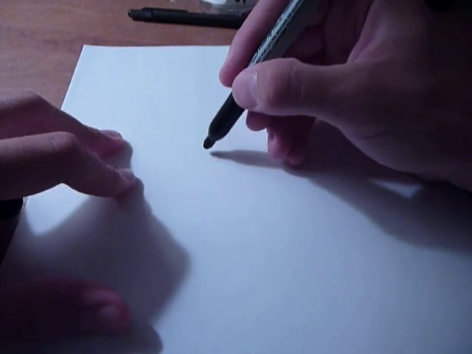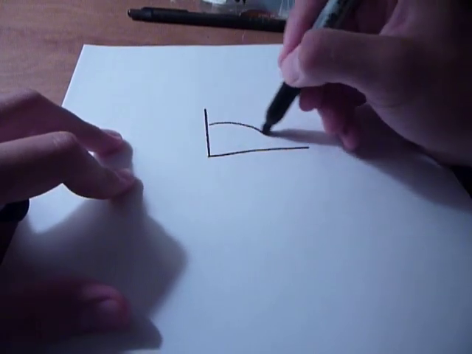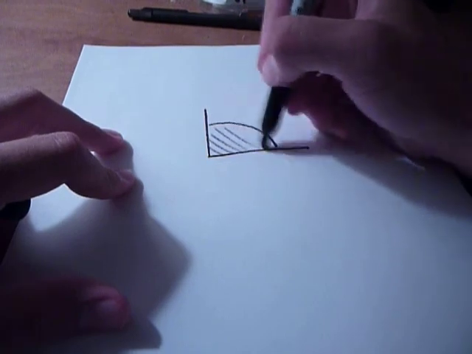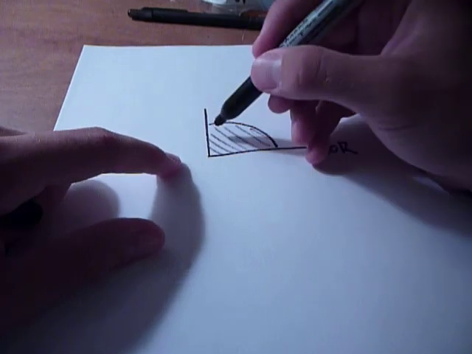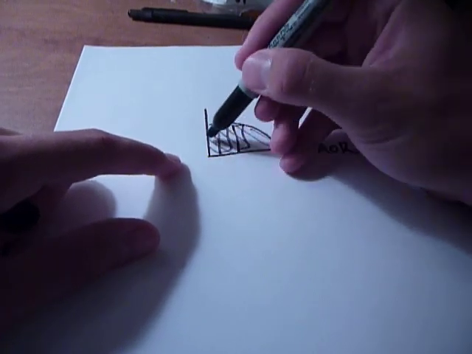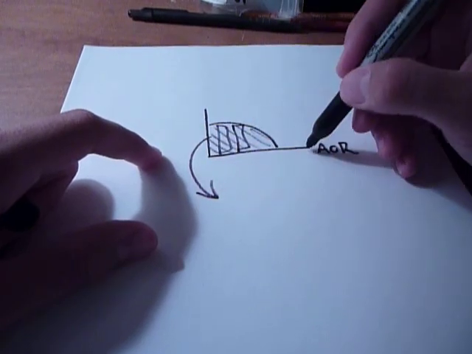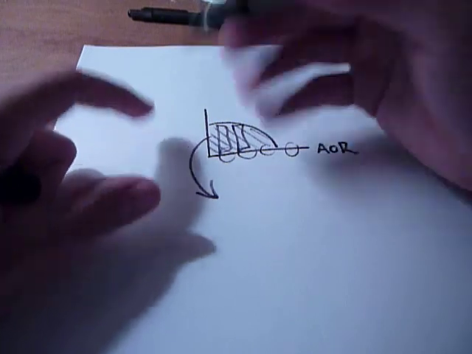Okay, so in your previous section we had things like this, where you were given that area, and this is your axis of rotation, and you used a series of disks that were rotated around this way. If your axis of rotation is here, then it was a series of disks that were rotated around that way.